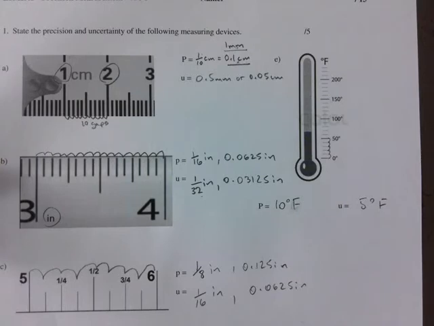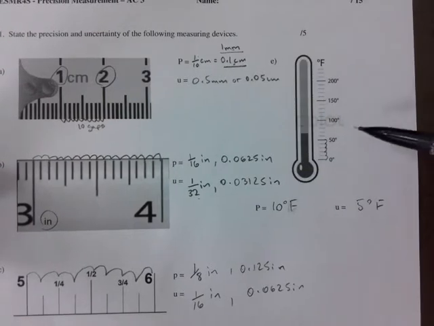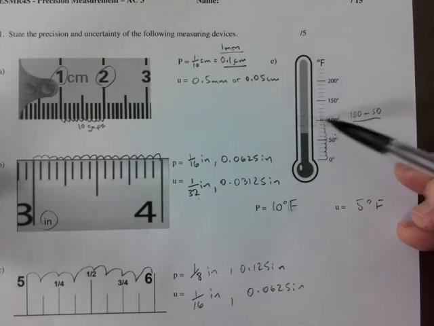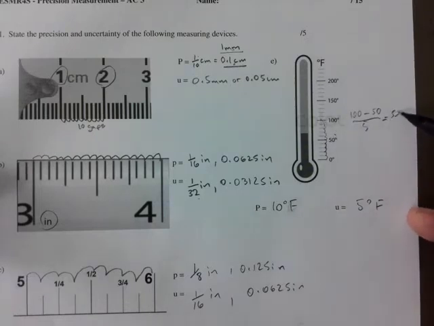If you have something that isn't quite easy to figure out, this is what you do, folks. Take any two numbers. So let's say you go 100 minus 50, and then you divide it by how many steps you take. 1, 2, 3, 4, 5, right? So it'll be 50 divided by 5, which is 10. So then you know your precision is 10. So that's one way of doing it. Okay, so 5 marks for this page.